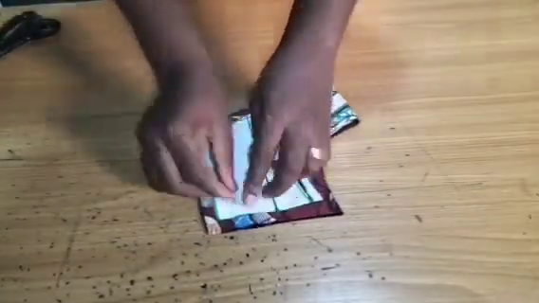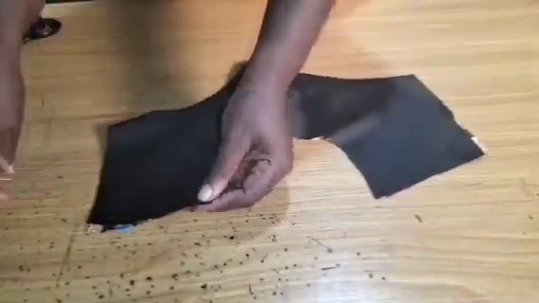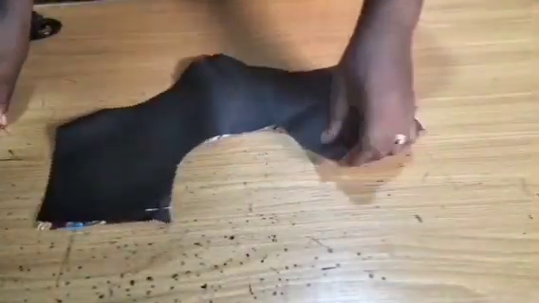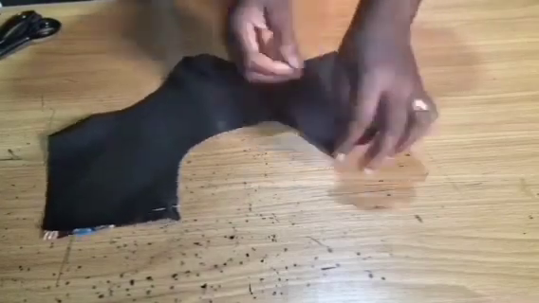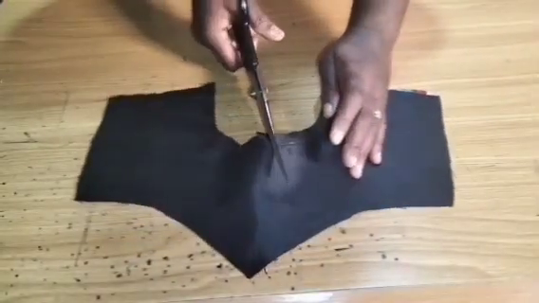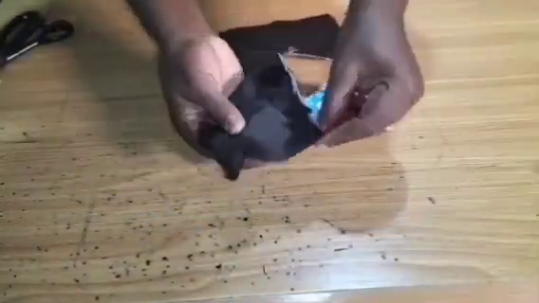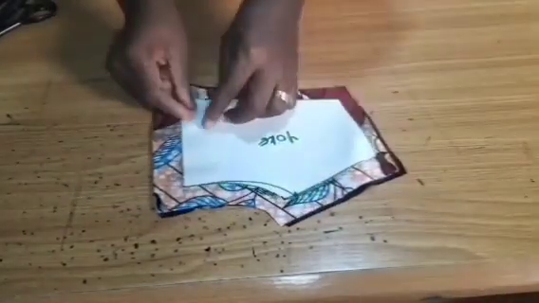Next is the yoke. So the yoke, I cut my yoke as you can see. So I used my lining to stitch the neckline. So I'll just place it right side to right side and stitch. Make my notches, then I'll go over to the machine, flip all my seams to the lining and top stitch and give it a good press.